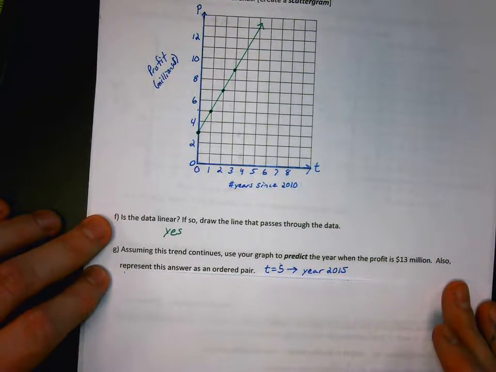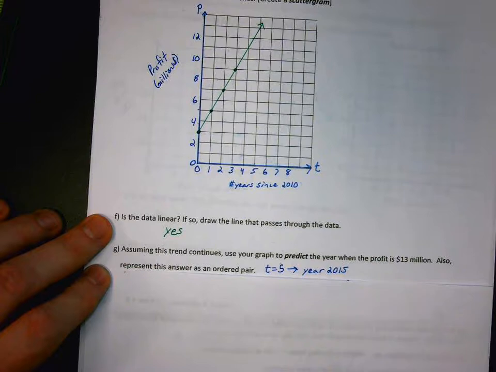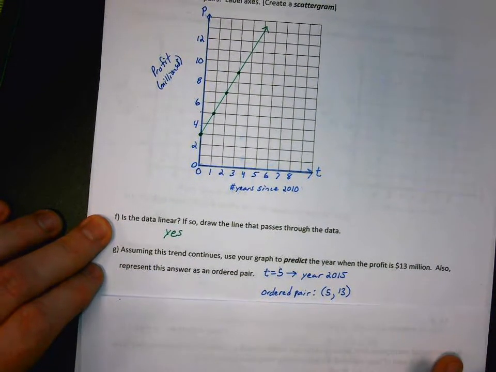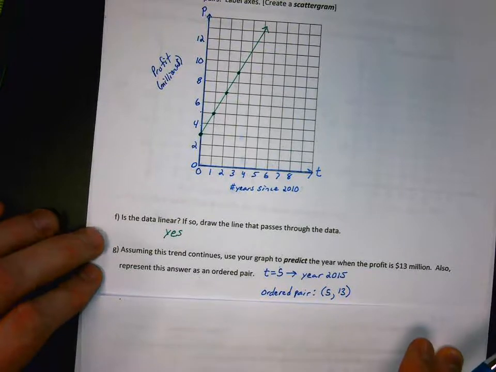As an ordered pair, you have to be careful here. Remember, your ordered pairs are t comma p. t is 5, p would be 13. Okay, so the ordered pair would be (5, 13).